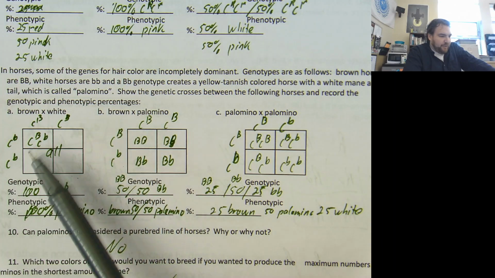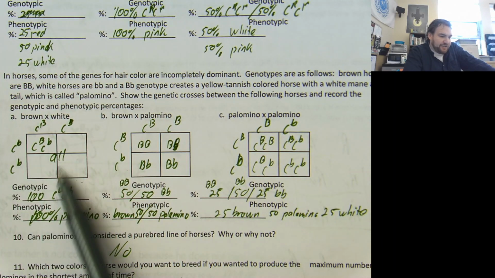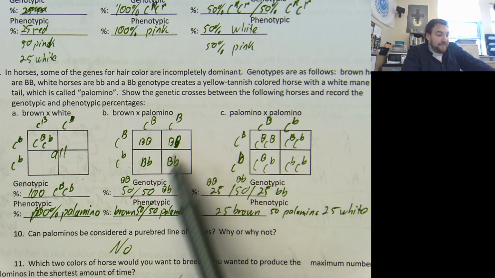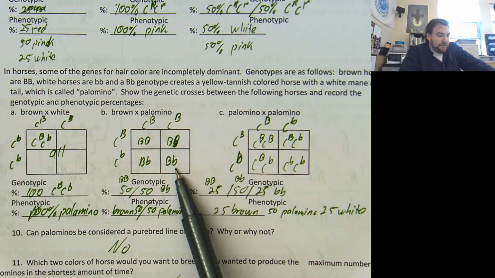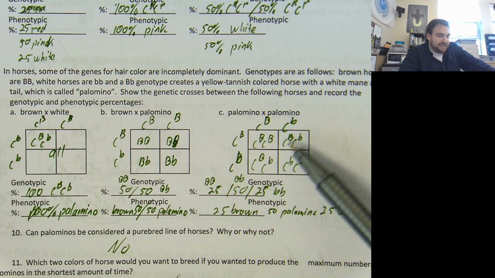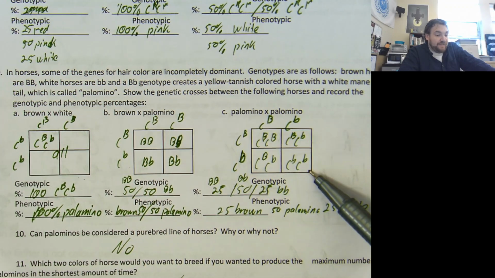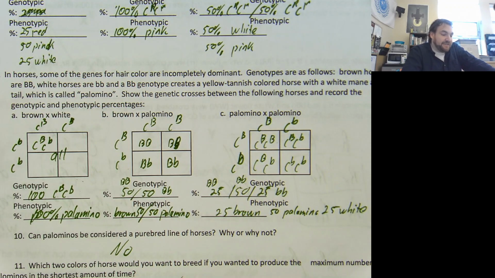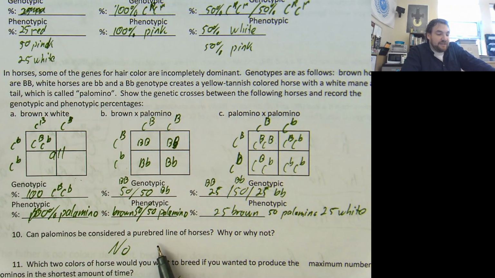So if you breed a brown and a white, all of them are going to be Palomino because all of them are going to have big B, little b. A brown and a Palomino is going to be 50-50, brown and Palomino. And then a Palomino-Palomino cross is going to be 25% brown, 25% white, 50% Palomino, which means Palominos are not considered to be a purebred line of horses because when you breed them with themselves, you do not get exclusively Palomino offspring. So no, you cannot have a purebred Palomino.